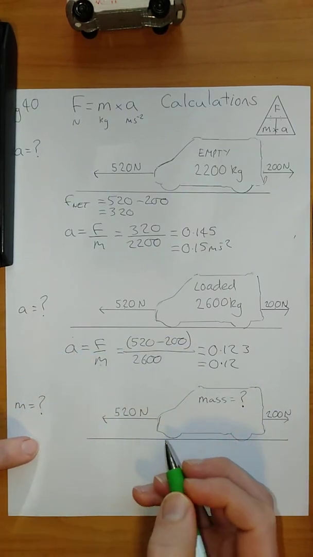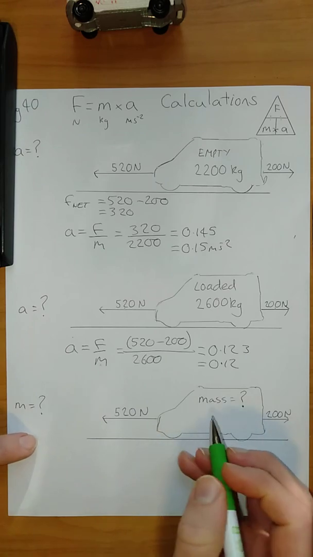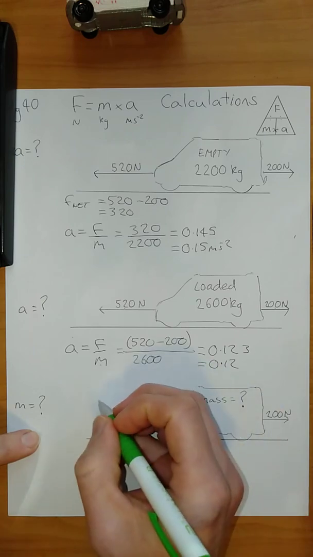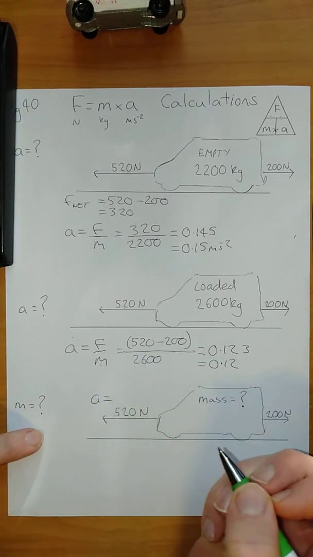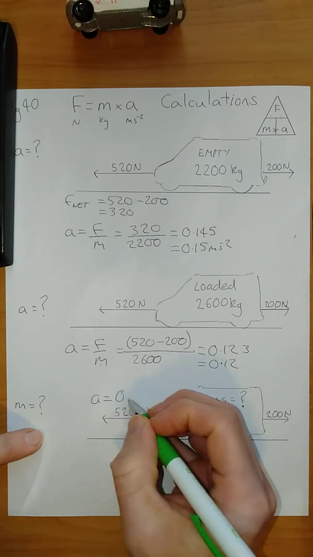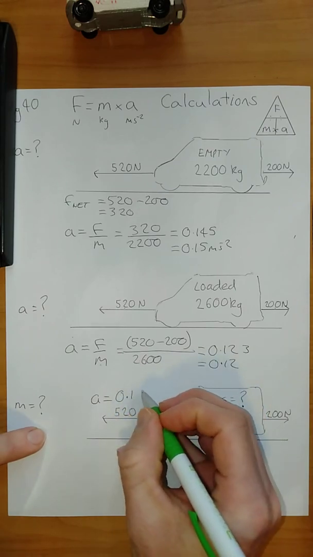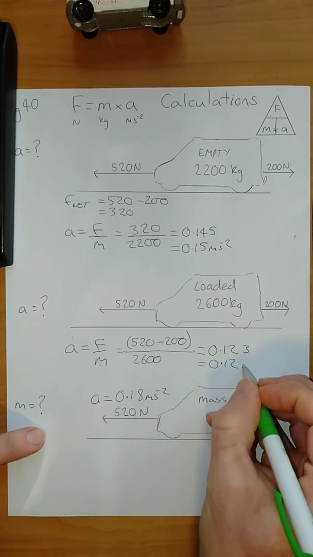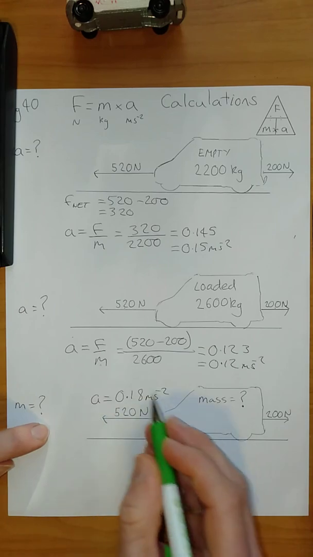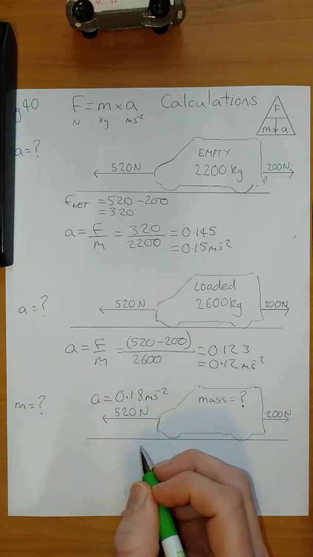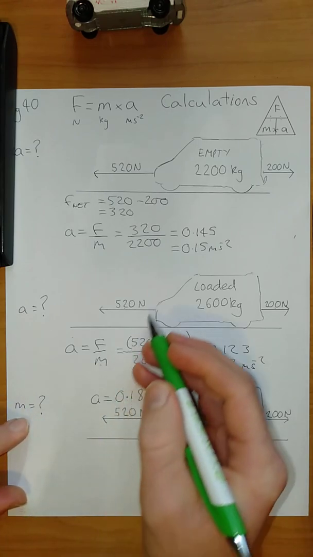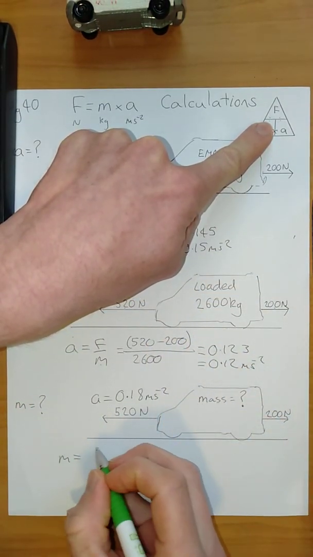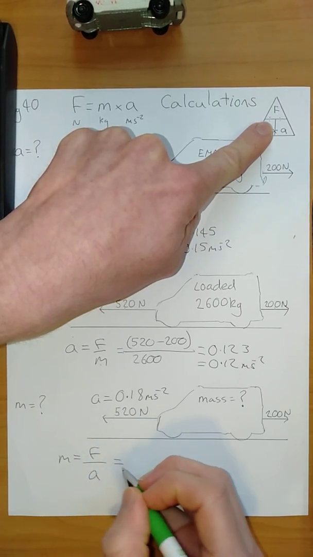Now we go into our third example, where we've got to try and find the mass of this ambulance, given that the acceleration value for this one was 0.18, and the unit for acceleration is m/s². I'll better write it in there as well. So acceleration for this ambulance is 0.18, and we want to find its mass. So we cover up the m. So m is equal to force divided by acceleration.